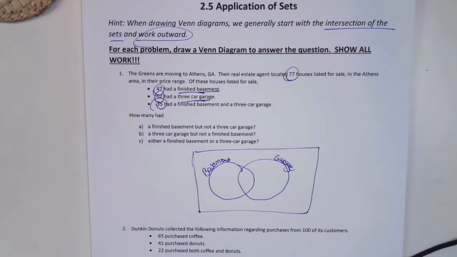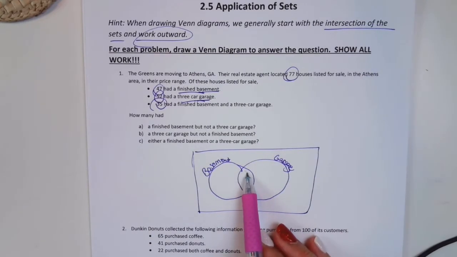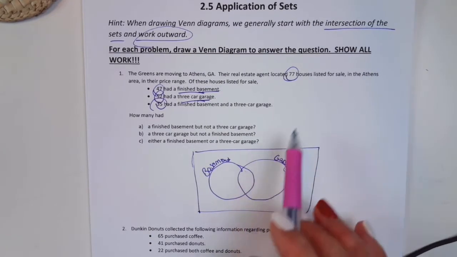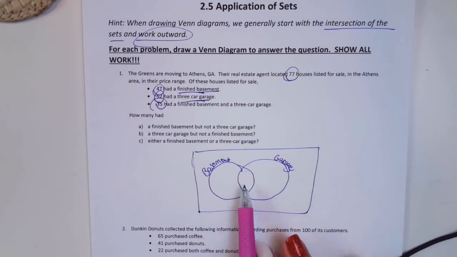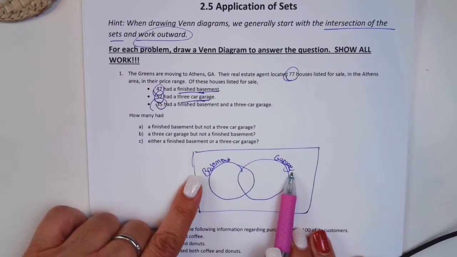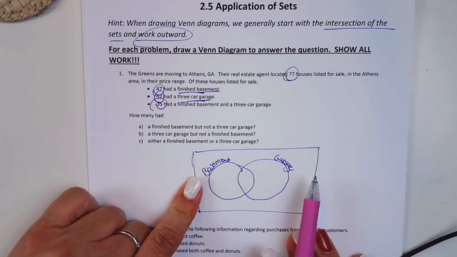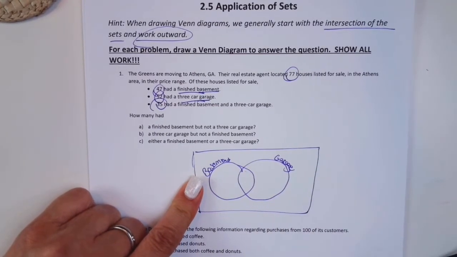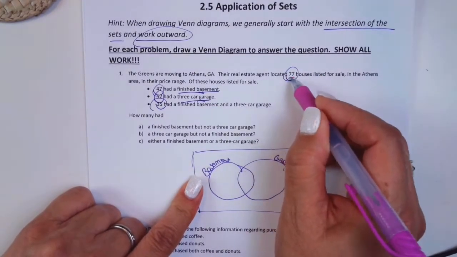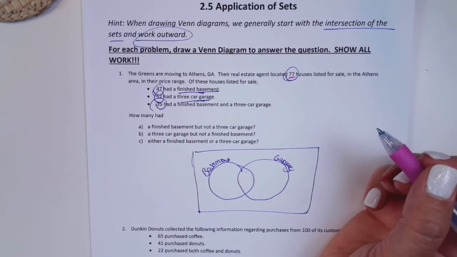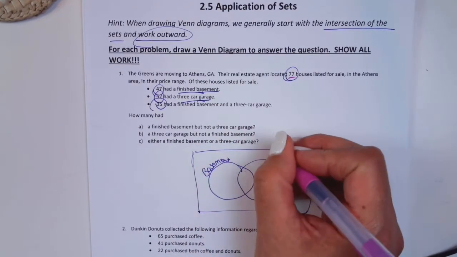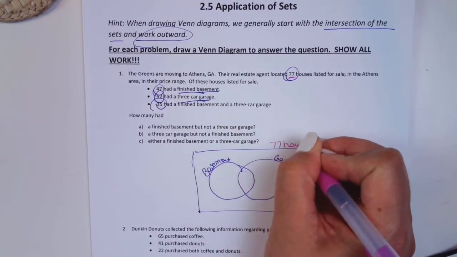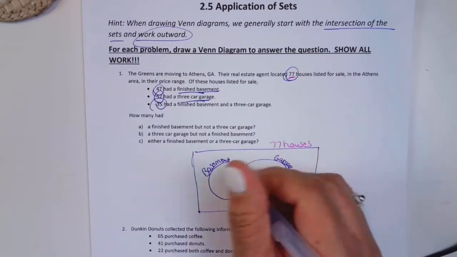Now, this here is the intersection that it's talking about. So intersection and work outward. And of course it depends on the problem if we can do that or not. But let's see what happens with this one. There's 77 houses total, so that means there are 77 houses in the universal set here.